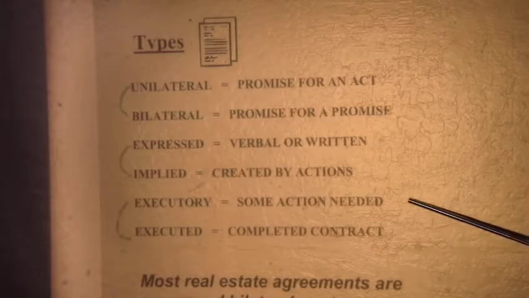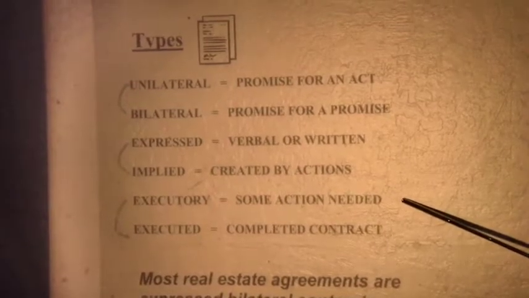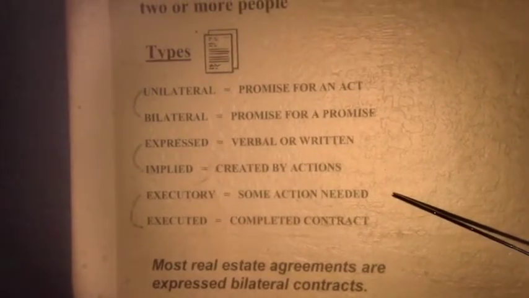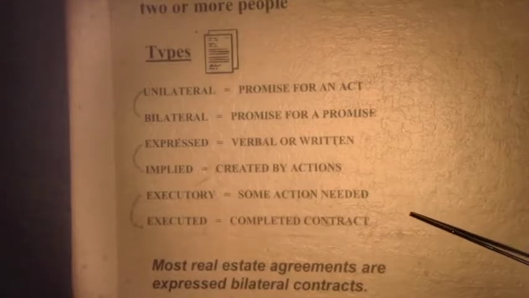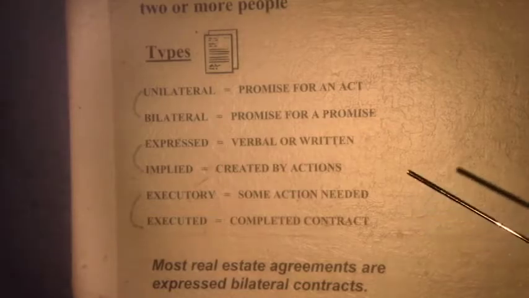Now, executory is when it's in process. That means, let's say you put in earnest money, deposit money. You've put the deposit money, you still have many more processes. You still have to go through contract, agreement, and all that stuff. You haven't finished yet, and so you have an executory contract. But once the escrow has closed, that means everything is intact and already done, then you have an executed contract.